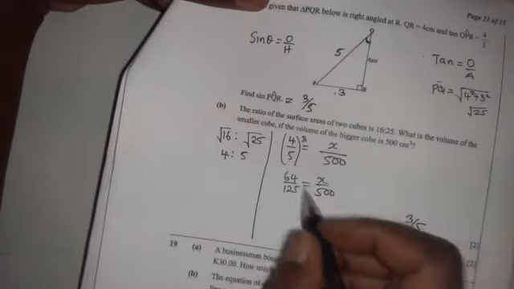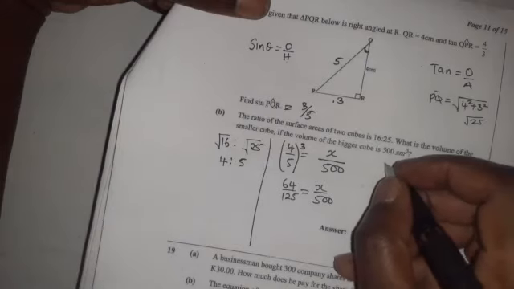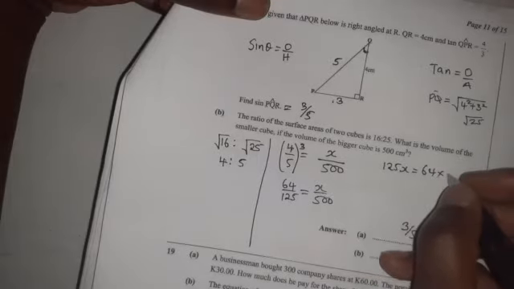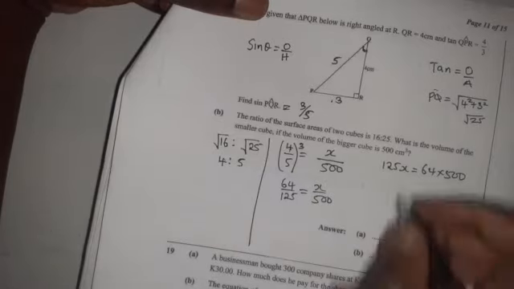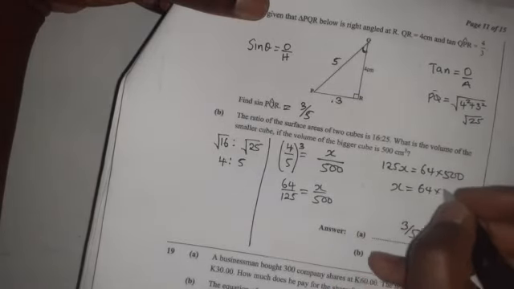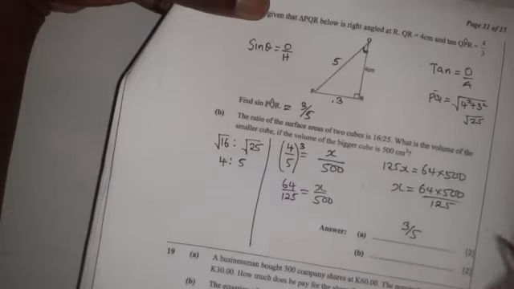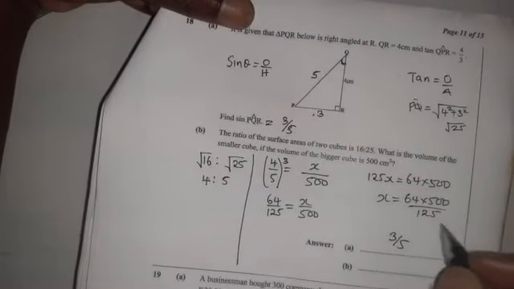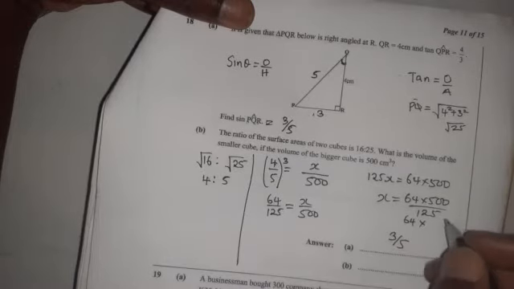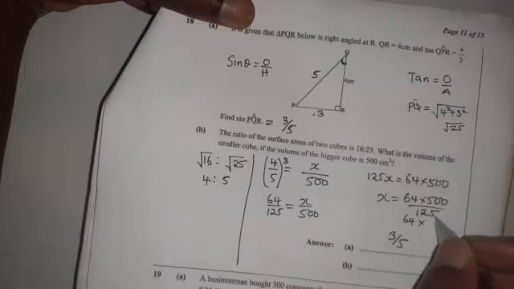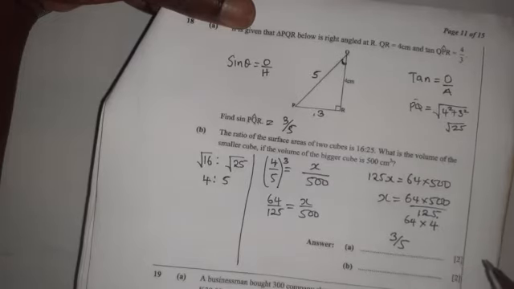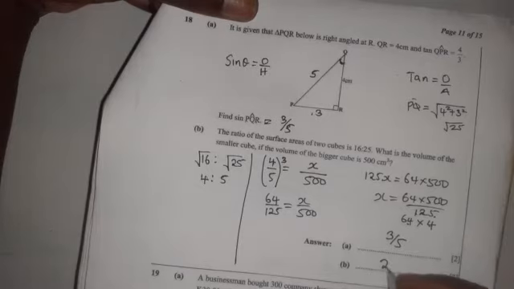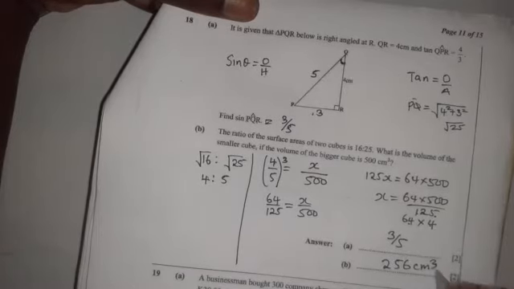So this is going to break down as you cross multiply. When you cross multiply, you're going to get 125x is equal to 64 multiplied by 500. So x is equal to 64 multiplied by 500 divided by 125. When you work this out, you can say 125 into 500 will give us 4. Then when you multiply 64 by 4, it is going to give you 256 centimeters cubed.